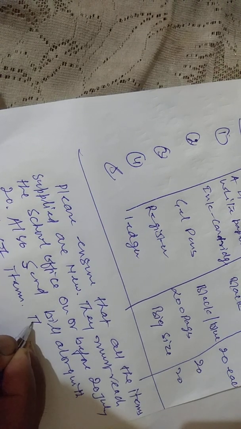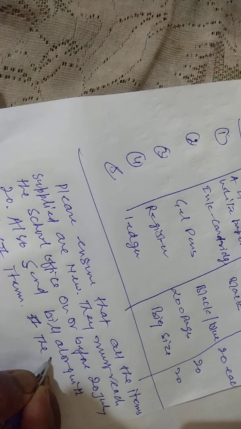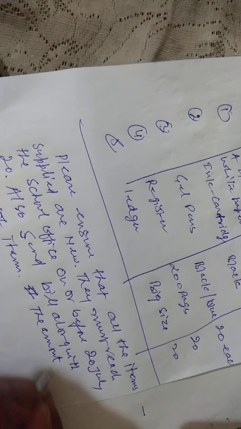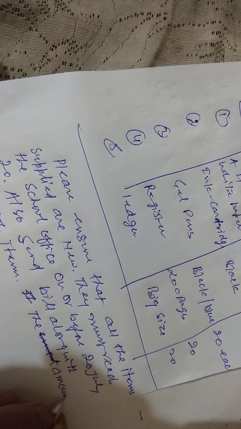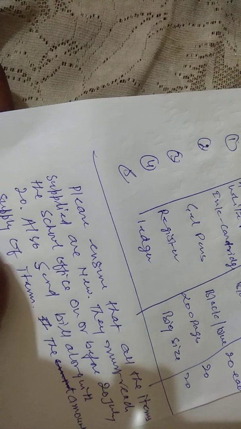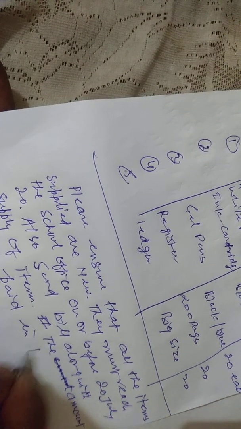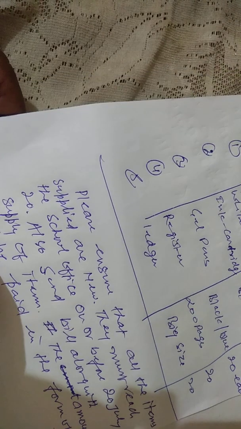The payment amount will be paid in the form of a check.